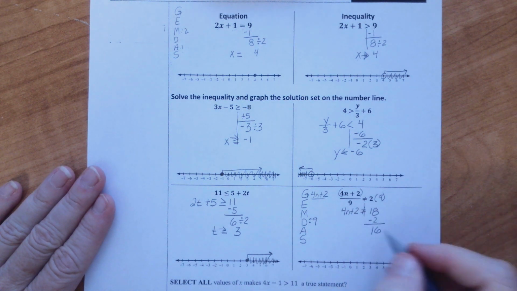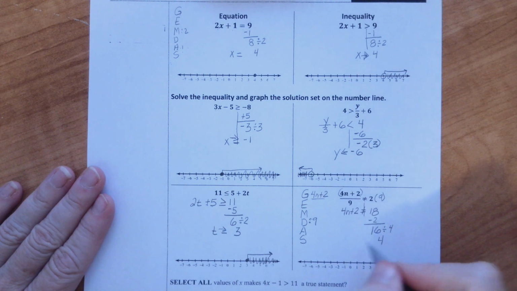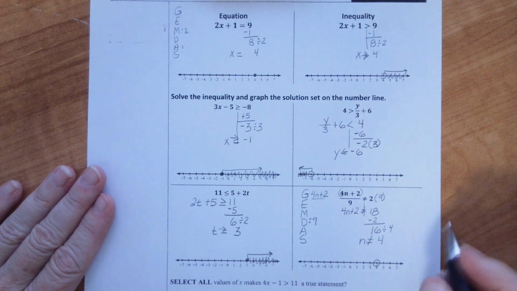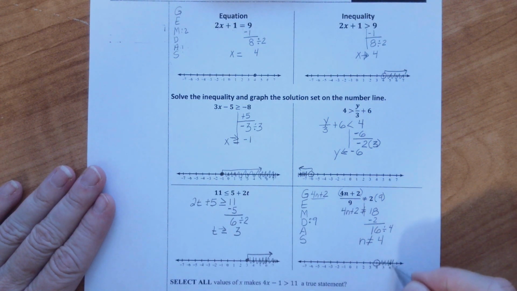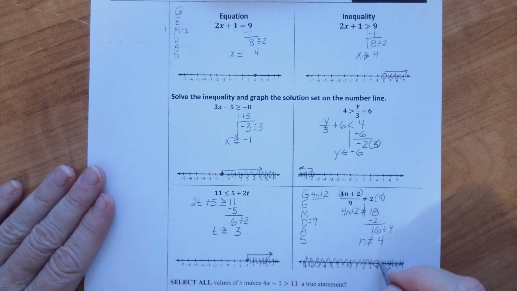And this is multiplication, so we're going to divide by 4, which gives us 4. So we have here that n cannot equal 4. So because it cannot equal 4, I'm going to do an open circle at 4, but it can equal anything greater than 4, and it can equal anything less than 4. So I can also draw arrows like that.